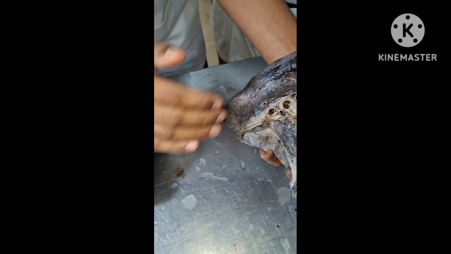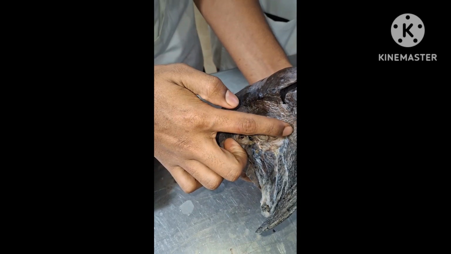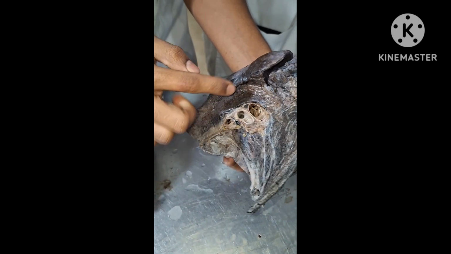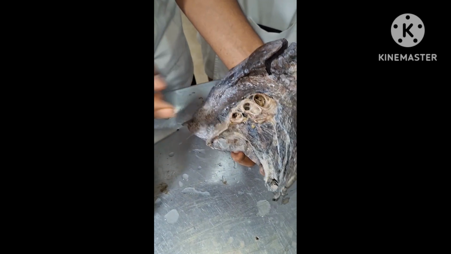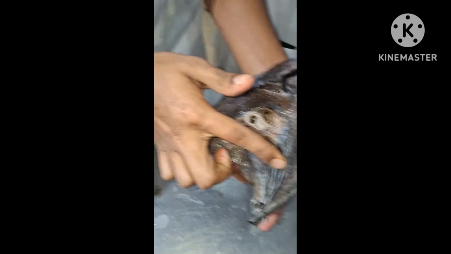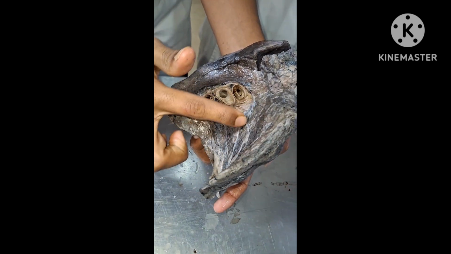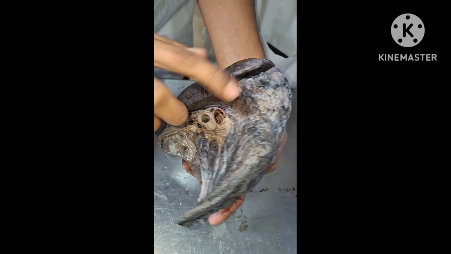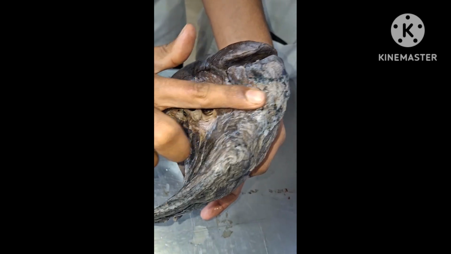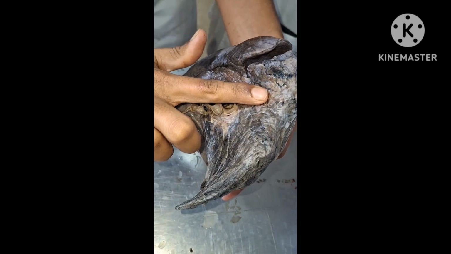This is the left lung. You can see the impression of the arch of aorta and descending aorta, and this is the impression of the left ventricle and left atrium of the heart, and here is the esophagus. This is the esophageal impression.